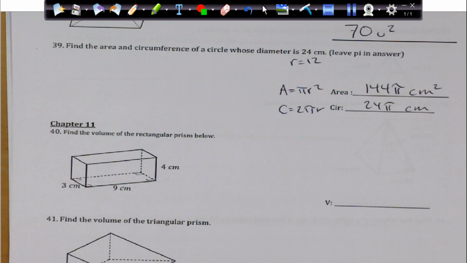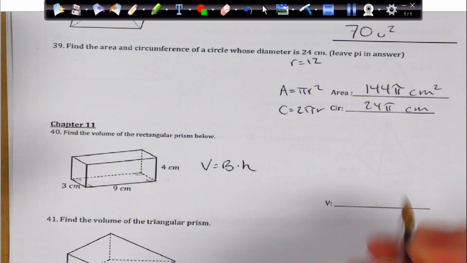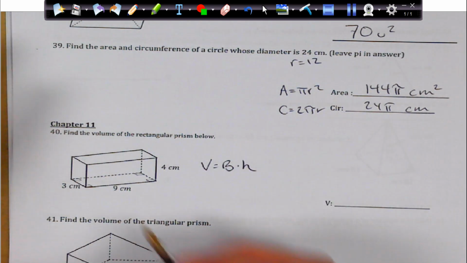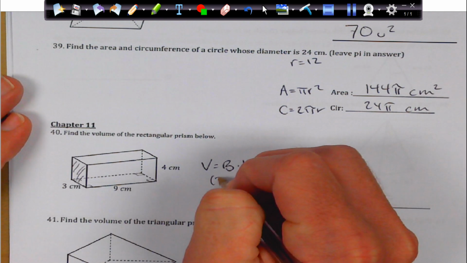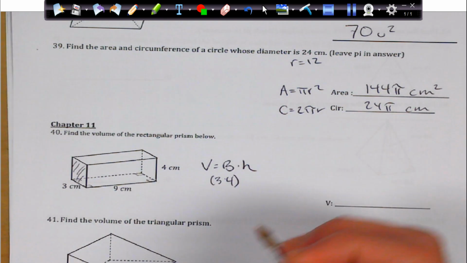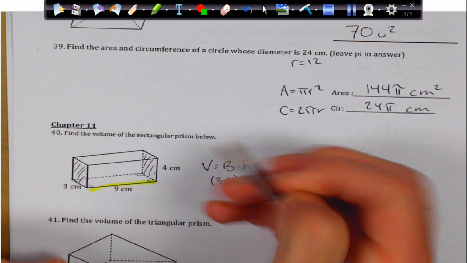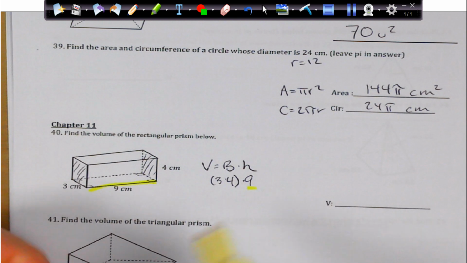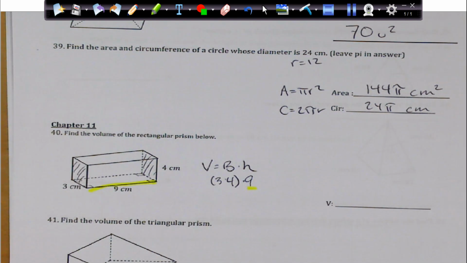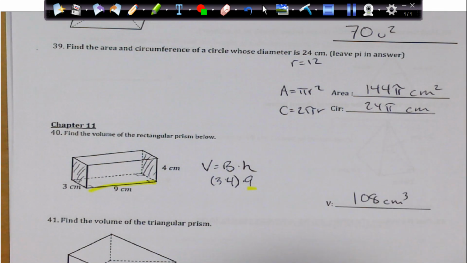All right, volume. So volume is equal to big B times H. I can pick the big B on this one to be anything. I'm going to pick it to be this one. So this is a 3 by 4, so that's going to be 3 times 4. And then the height is going to be the distance between my two congruent bases, which is going to be 9. Essentially, with a rectangular prism, you just multiply length times width times height, like you learned in middle school, but we get 108 cubic centimeters this time.